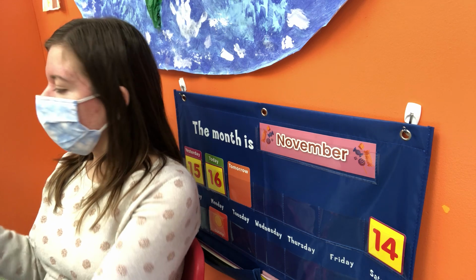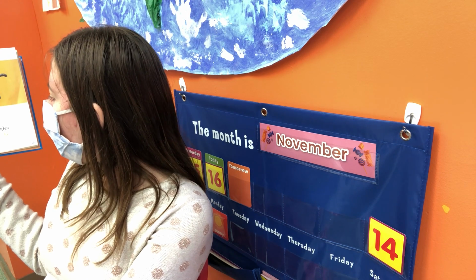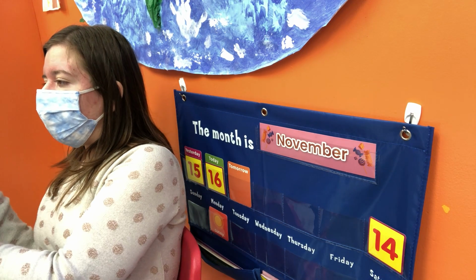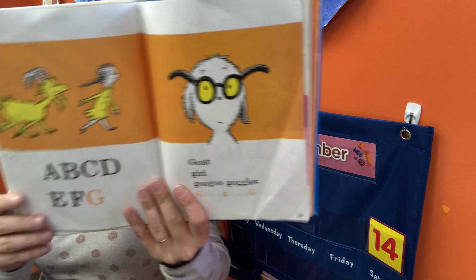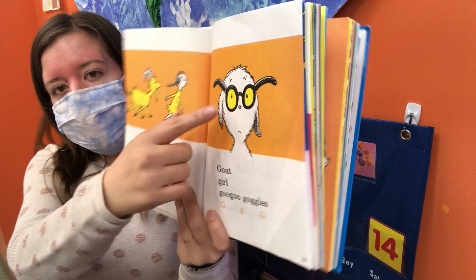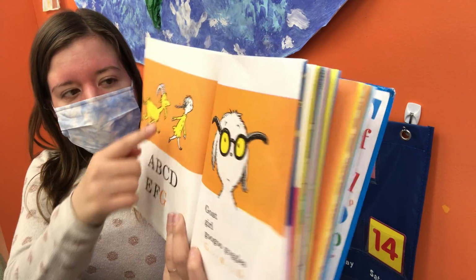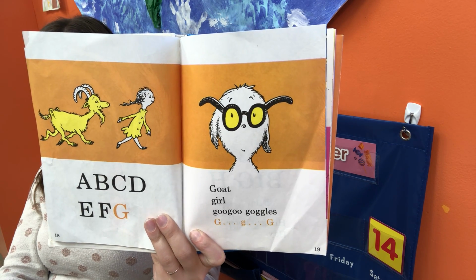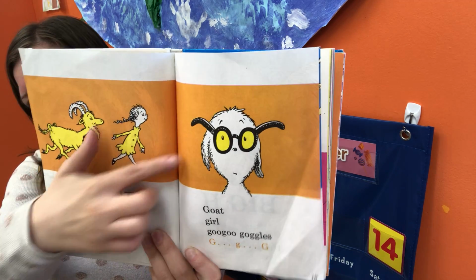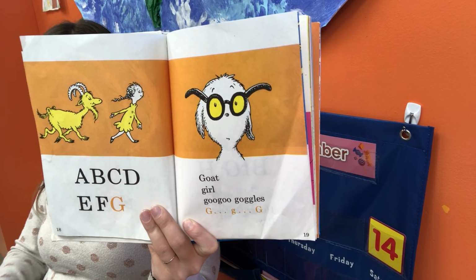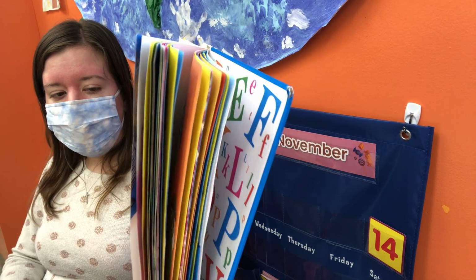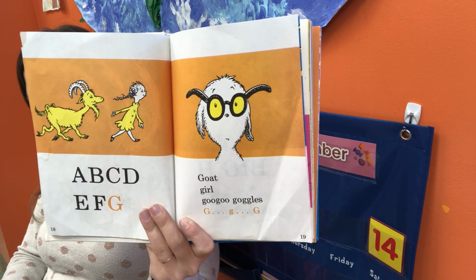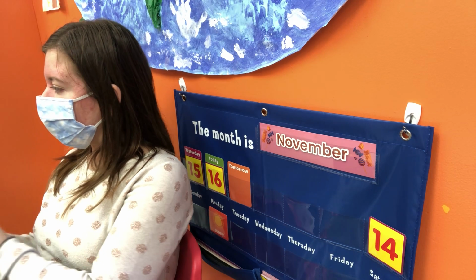And Friday, yes. A, B, C, D, E, F, G. Goat, girl, Google goggles. G, G, G. So now they're saying G. The goat, girl, and Google goggles all begin with the letter G. The glasses. So this all begins with the letter G.